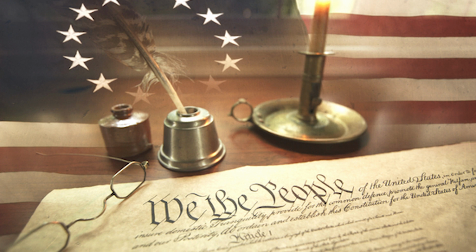The text of the compromise, found in Article 1, Section 2 of the Constitution, states, "Representatives and direct taxes shall be apportioned among several states which may be included within this Union according to their respective numbers, which shall be determined by adding to the whole number of free persons, including those bound to service for a term of years, and excluding Indians not taxed, three-fifths of all other persons."